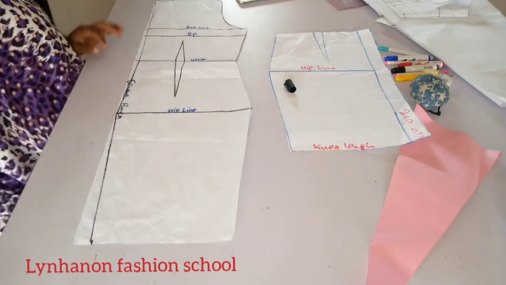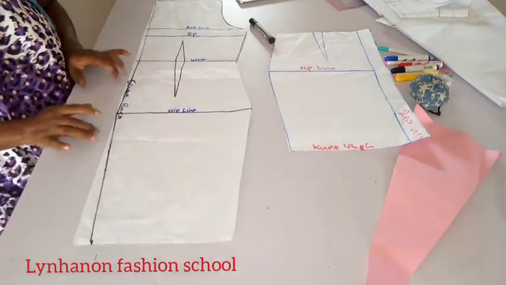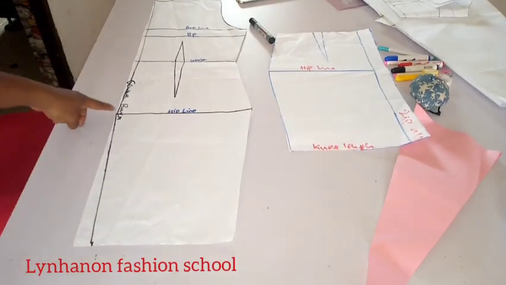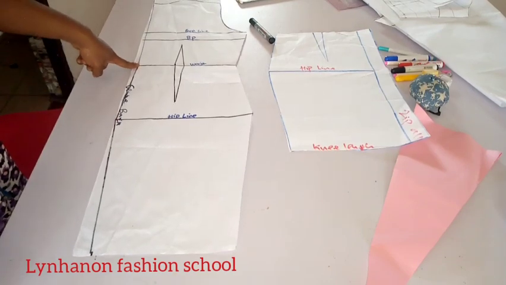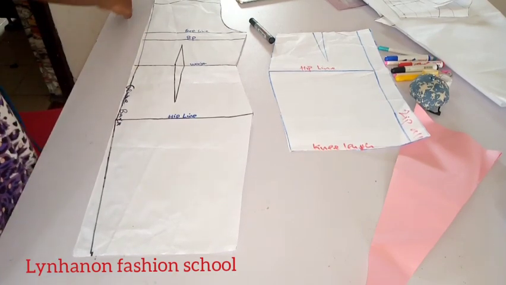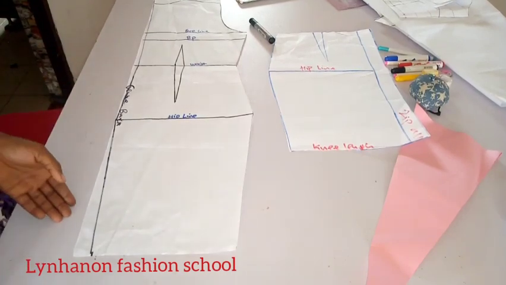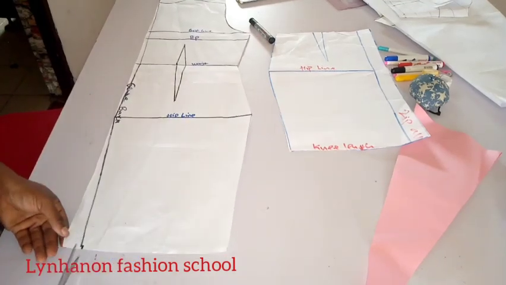Okay, can you see what I've done here? So this is a bump illusion technique. I took 1 inch from my hem, I connected it to meet my hip. I went in by 0.5 inch at my natural waist, then I connected it all the way to my neckline. Okay, so I'm just going to cut this out so that you guys can see what I've done here. We are not done yet.